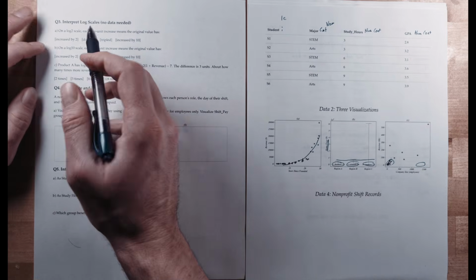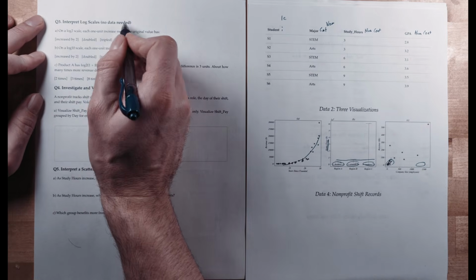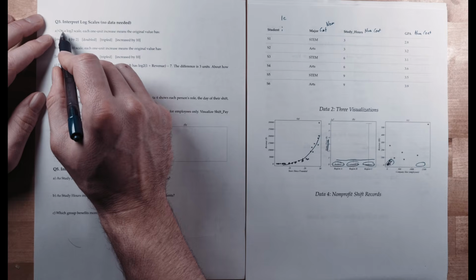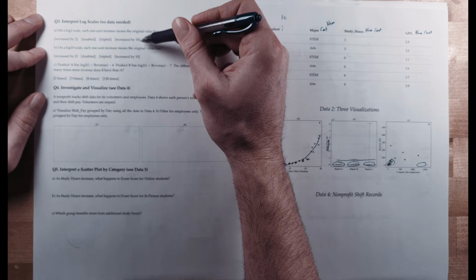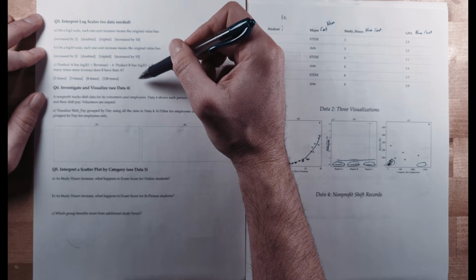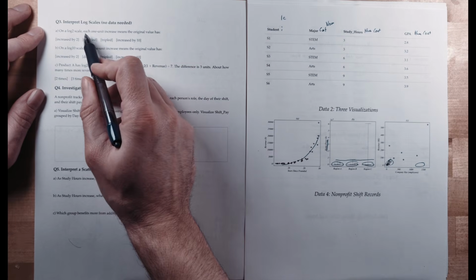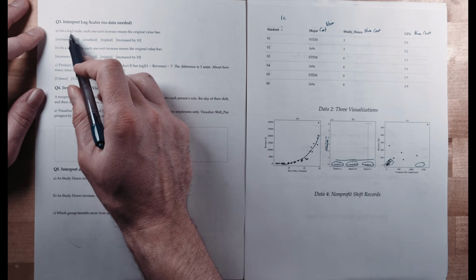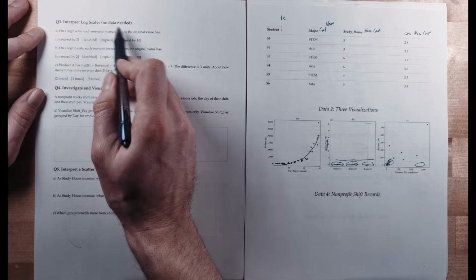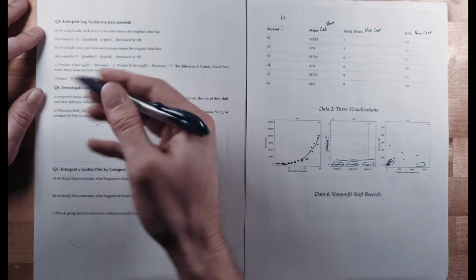So for question 3, we actually don't have any data table. We're asking a couple of multiple choice questions here. A 1 unit increase in a log base 2 will increase by a double. So it's going to double every time.